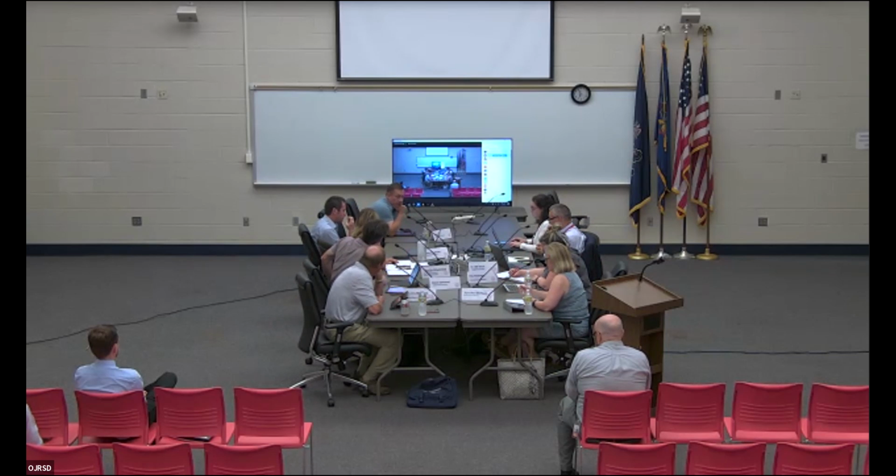It was originally going to go forward at the same time as the redesign of the campus up here. So it got kicked out of the COVID project and then put back in.